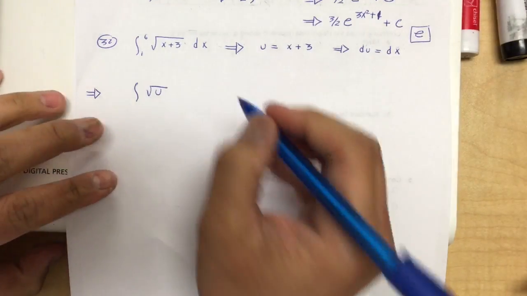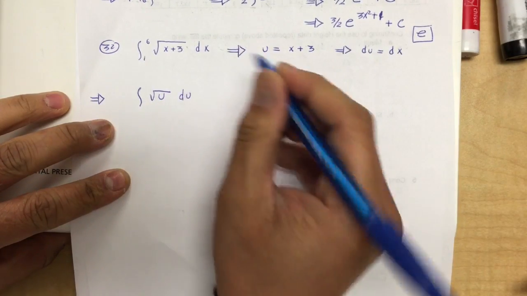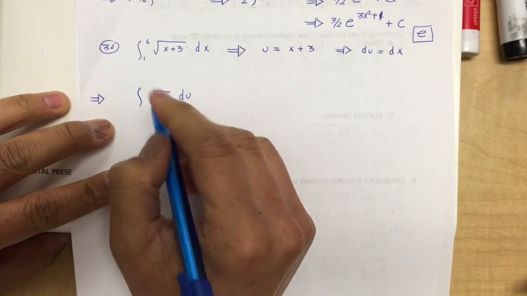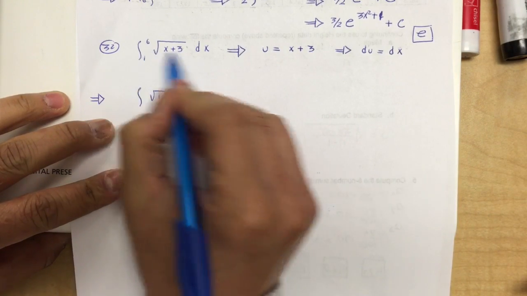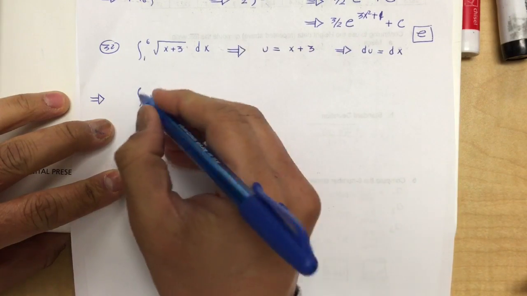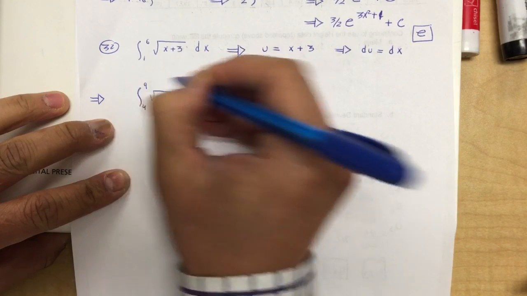Alright, so we also need to find a new bound for this problem. The old bound is from 1 to 6, but the new bound is found by plugging the old bound into u. So if I take 1 and plug it in, I get 4, and 6 produces 9.